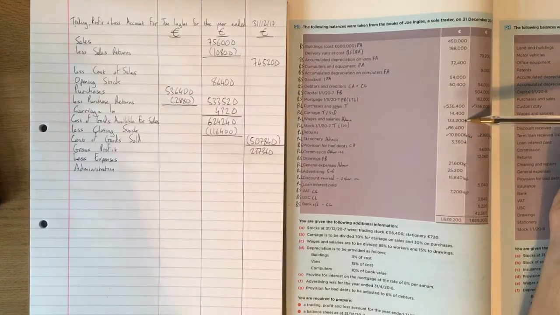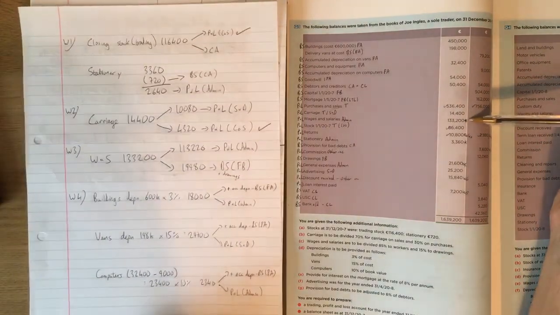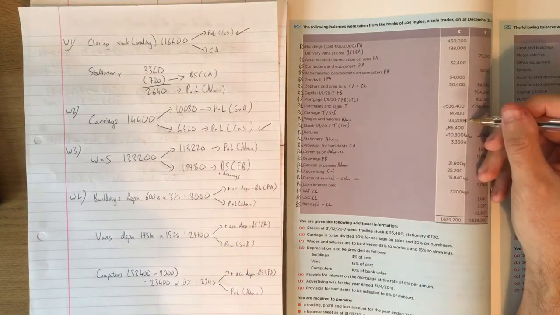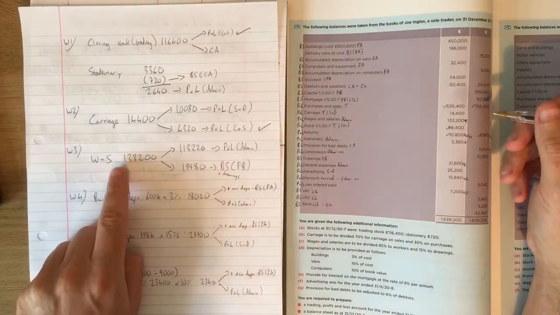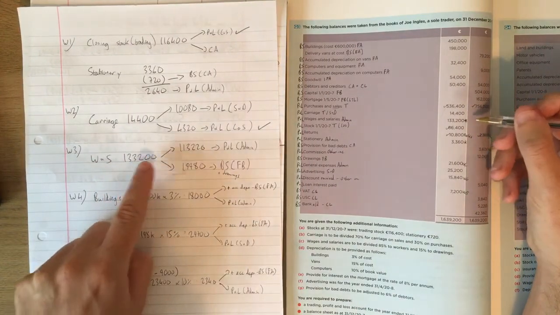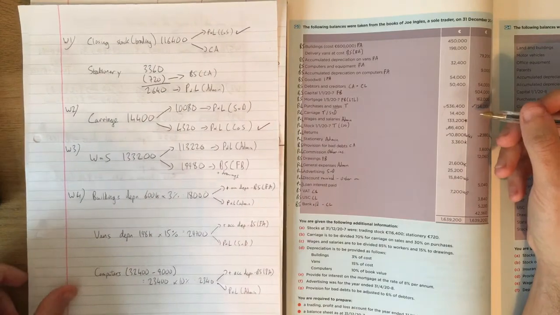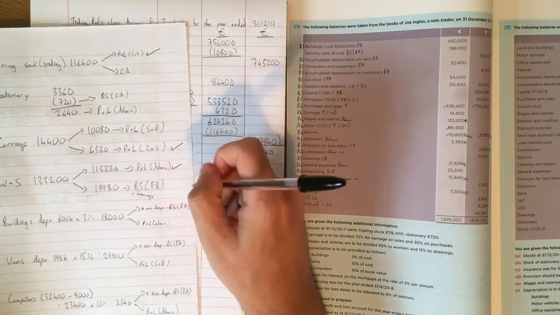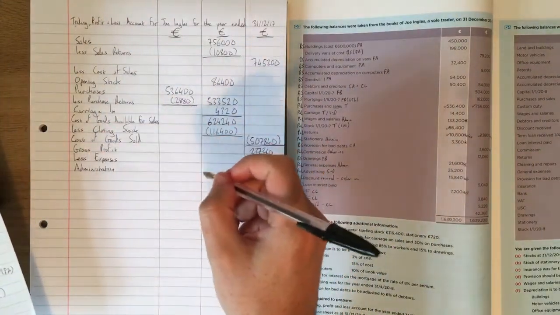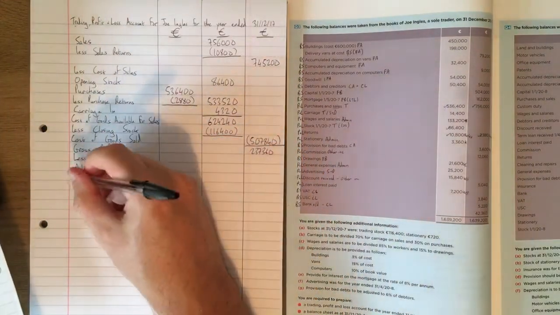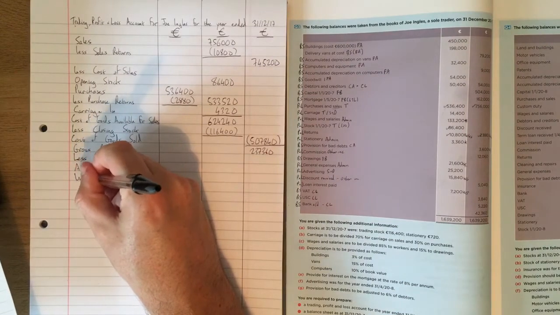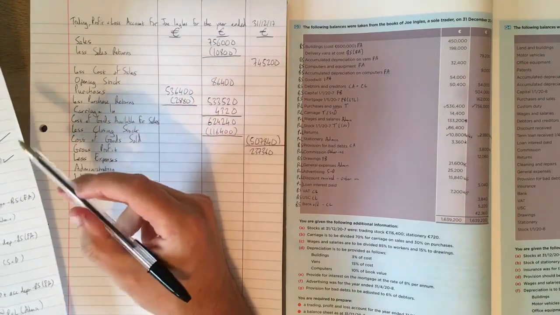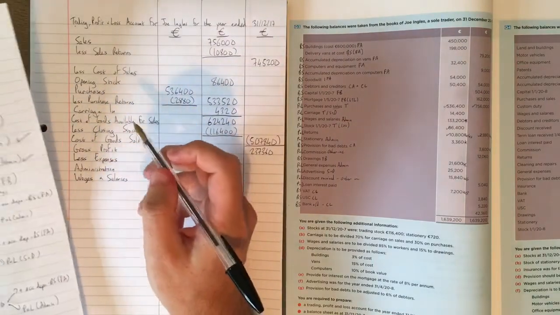I've put an asterisk beside it here because I have to adjust that in my workings. That probably would have been better off on W3 for working 3, but wages and salaries of the 133,200 that's there, I'm saying only 113,220 of that is an admin expense. The rest is going to drawings. So that is wages, salaries, 113,220.